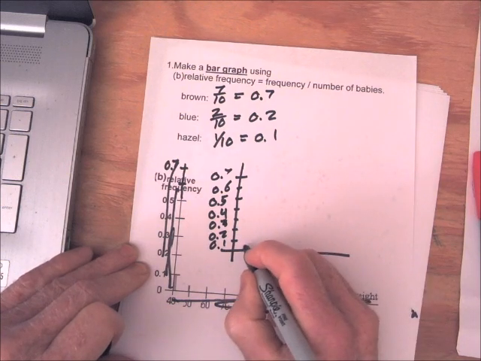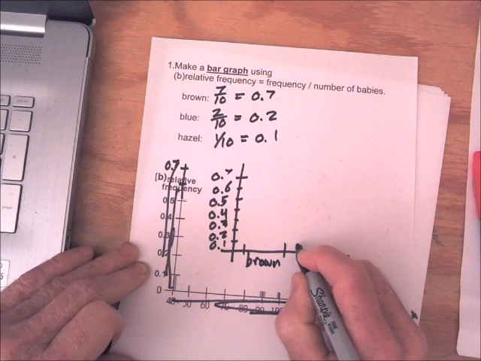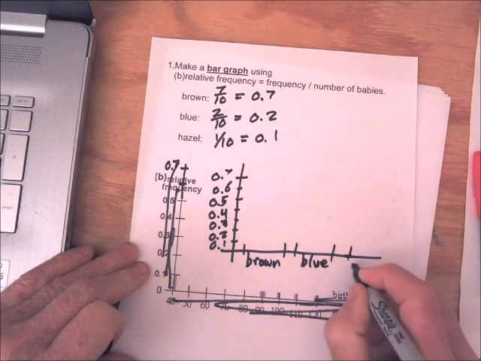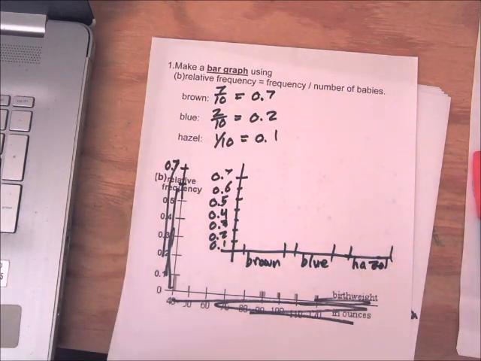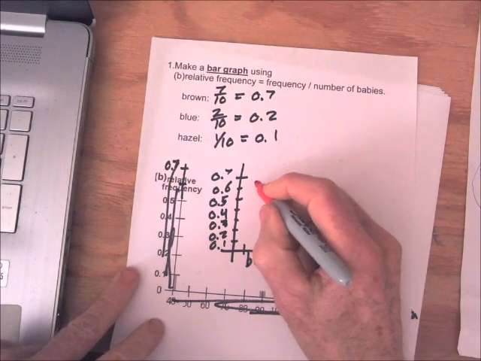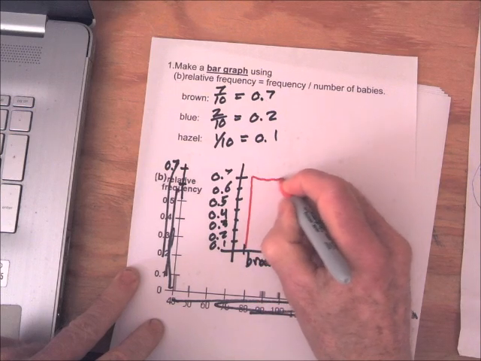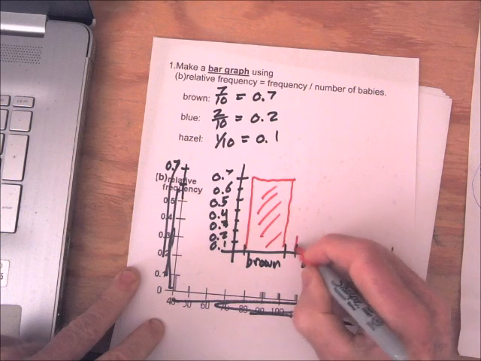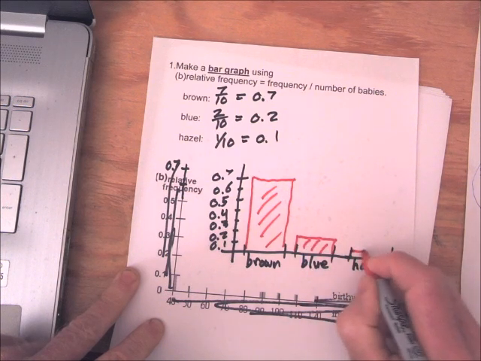Okay, so we have brown, blue, and hazel. The relative frequency was 0.7 for the brown eyes, so the bar goes up to 0.7. And for blue eyes, 0.2, the bar goes up to 0.2. And hazel, 0.1, the bar goes up to 0.1.